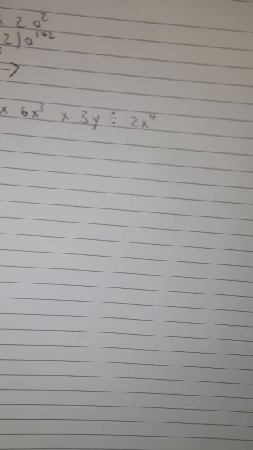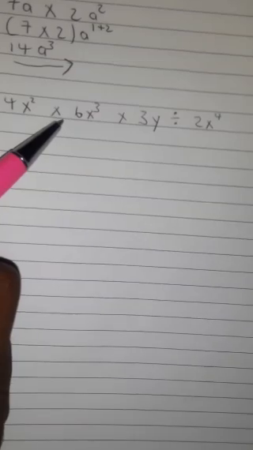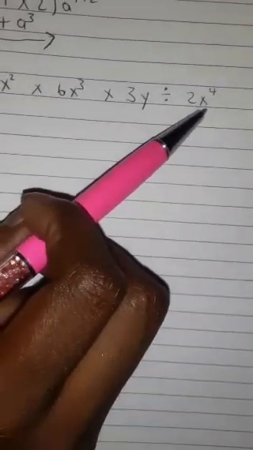Okay, we show you again. So we have 4x to the power of 2 times 6x to the power of 3 times 3y divide 2x to the power of 4.